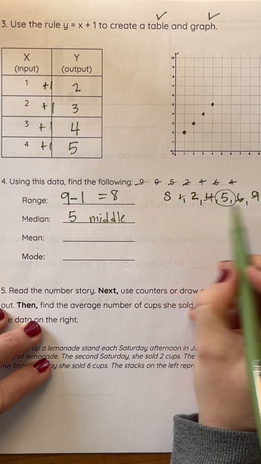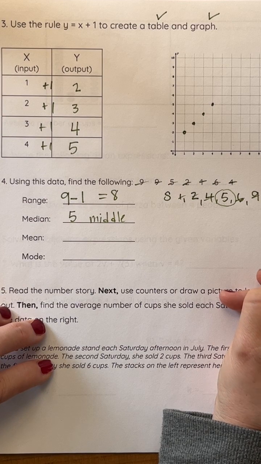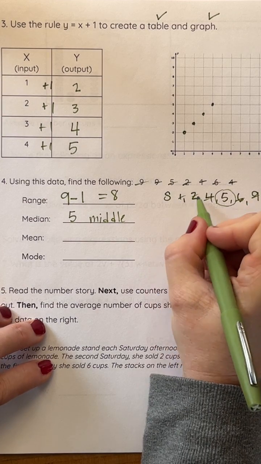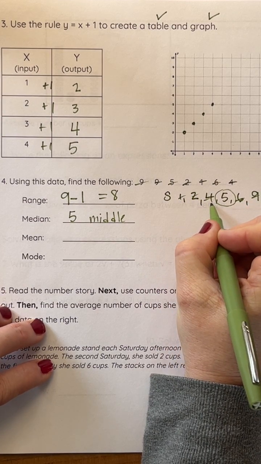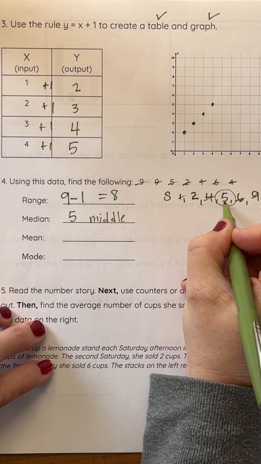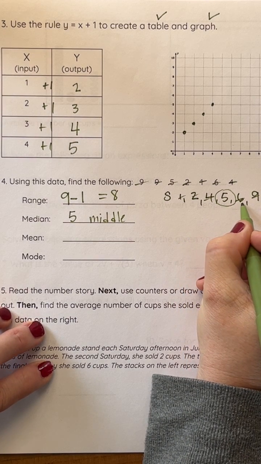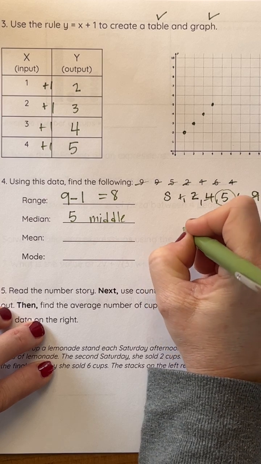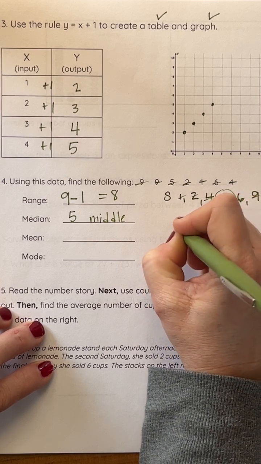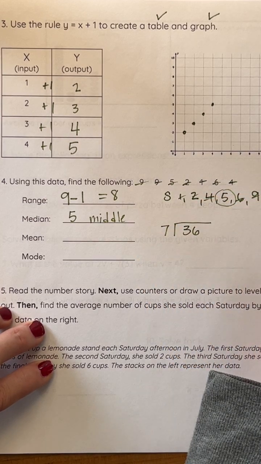Mean says I add them all up and then I divide them by the number of numbers. So I have 3 plus 4, that gives me 7, plus 5 is 12, plus 6 is 18, 9 plus 9 is 18, so I've got 36 divided by 7.